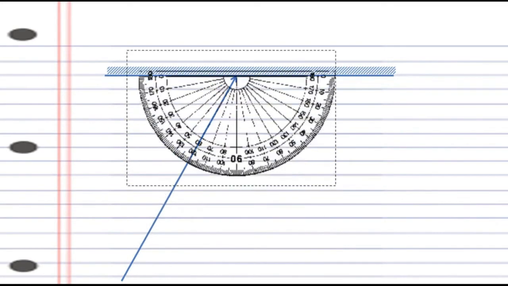And then you have to use your protector. This is a very important step, right? Now keep the protector as shown in the figure and look at 90 degrees where it is. Make a point there and draw a straight line perpendicular to the plane of the mirror. And what is that line called? That is what is called the normal.